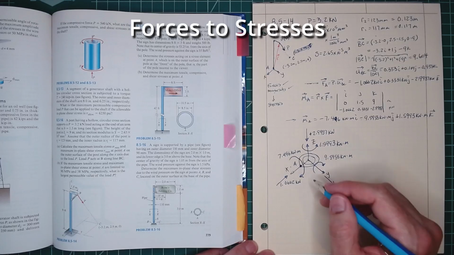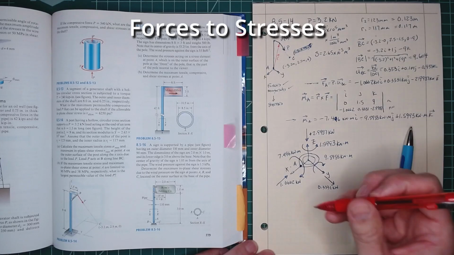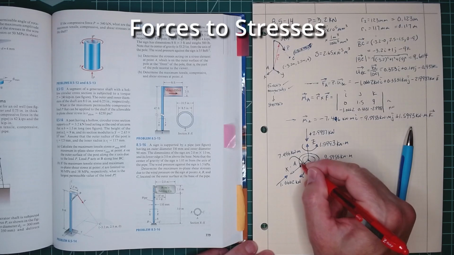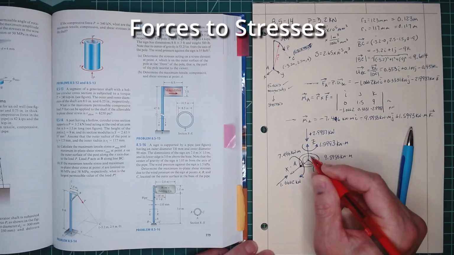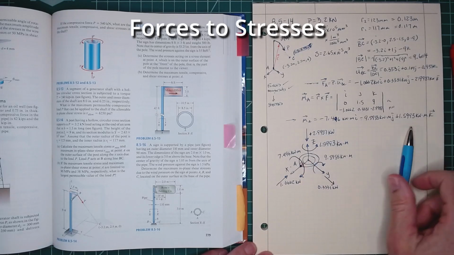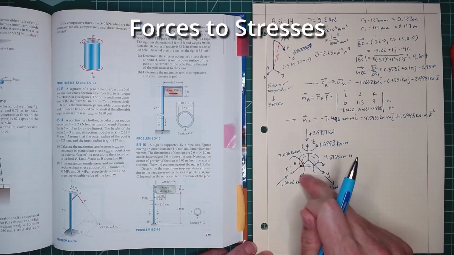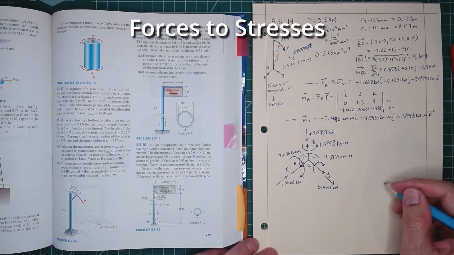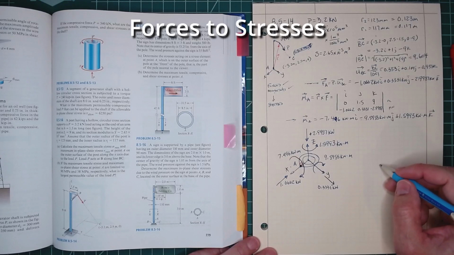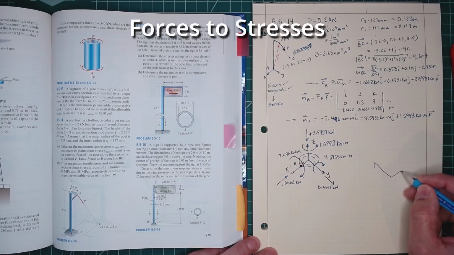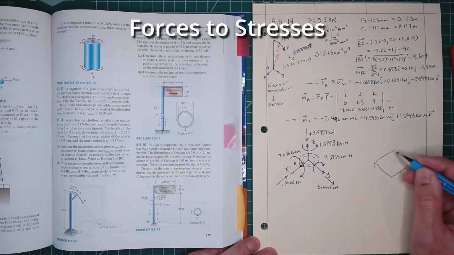So what I want to do is take a stress cube that's right at point A, and I'm going to put it right like this. So this is kind of our infinitesimal stress cube. Well, that's pretty small there. I'm going to redraw it so it's a little bit bigger over here. So let's do this. So I'm going to draw this on here.